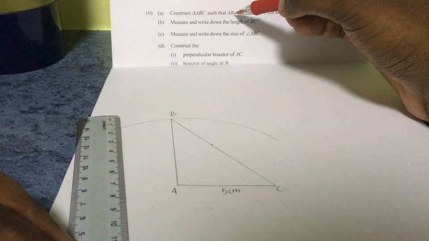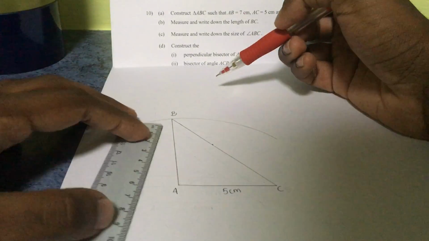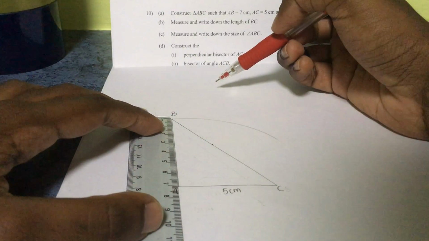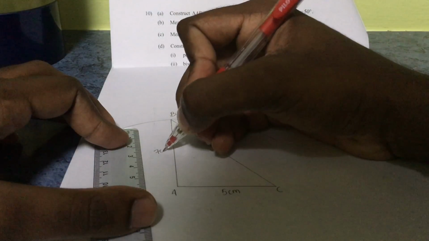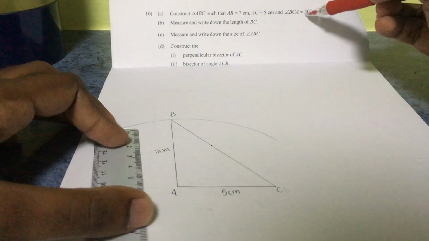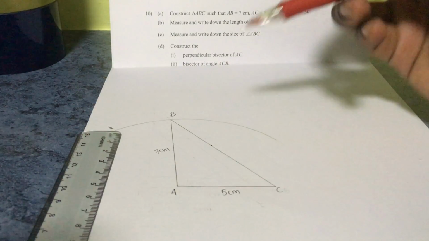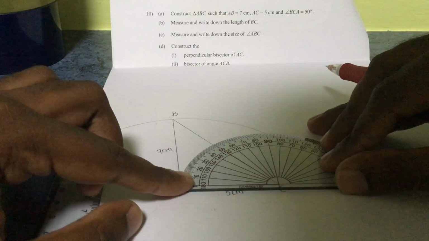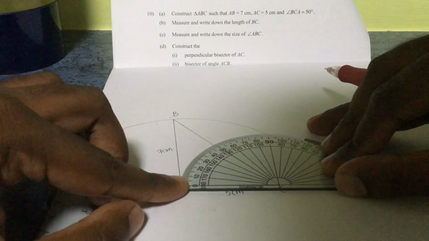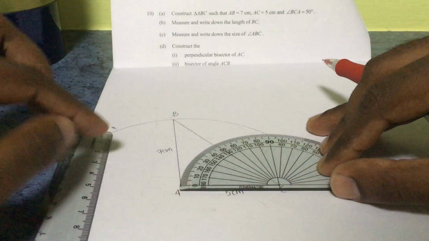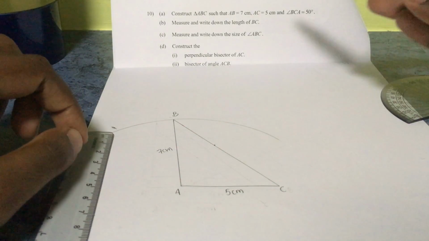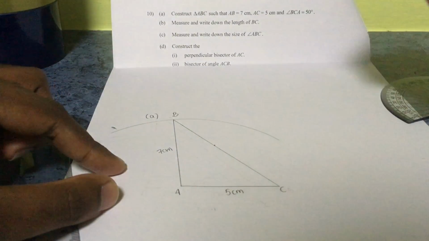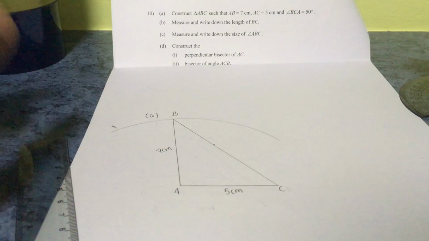So let's check. Question states AB is 7 cm. Is AB really 7 cm? Yes, it is. So let's label 7 cm. And also angle BCA is 50 degrees. Is it really 50 degrees? And yes, it is 50 degrees. And so we have the construction of the triangle. And please label as A, because that's your question A.